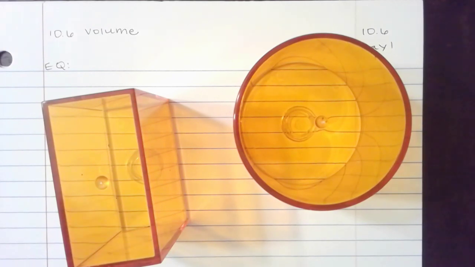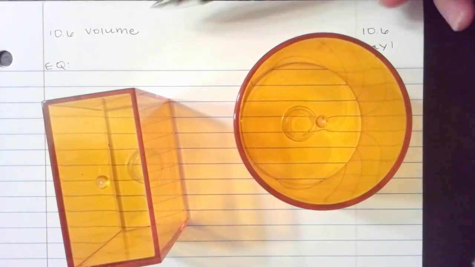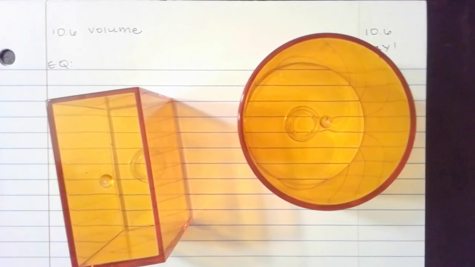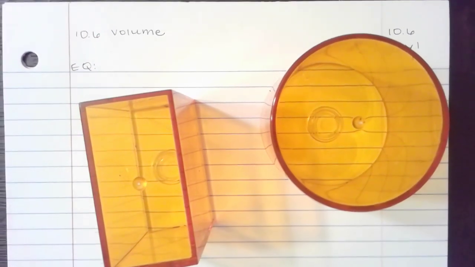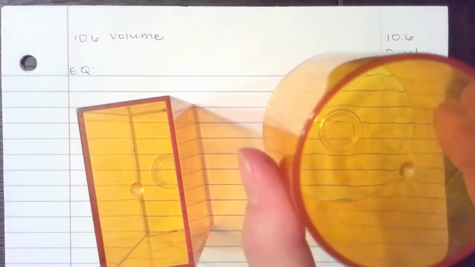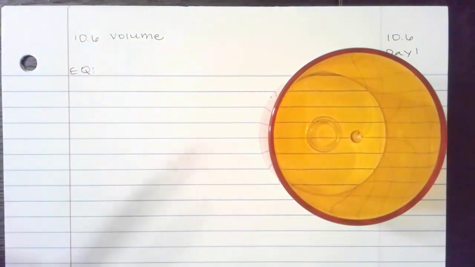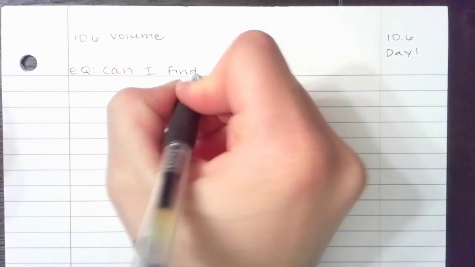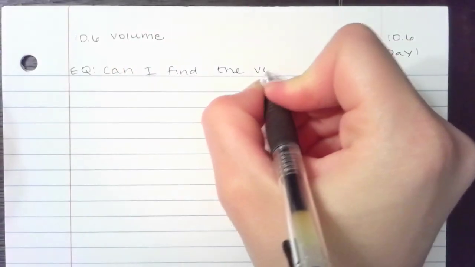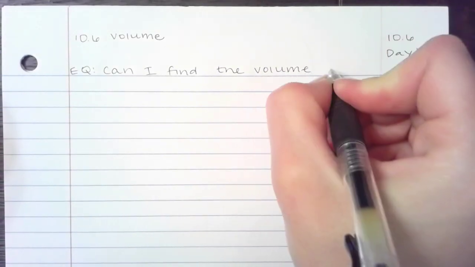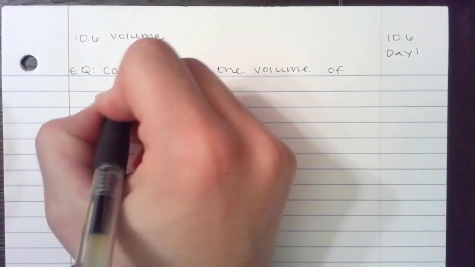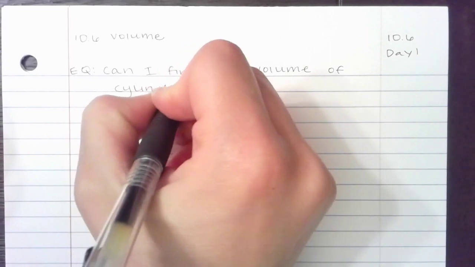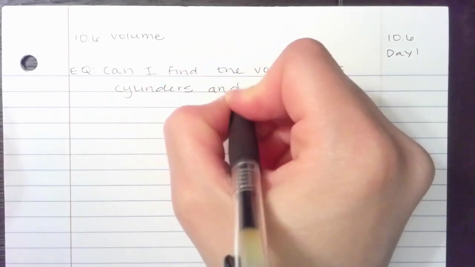Hello, geometry students. We are moving on finally to volume. We've been spending quite a bit of time on surface area, and we are finally moving on to volume of cylinders and regular prisms. So our essential question is, can I find the volume of cylinders and prisms?